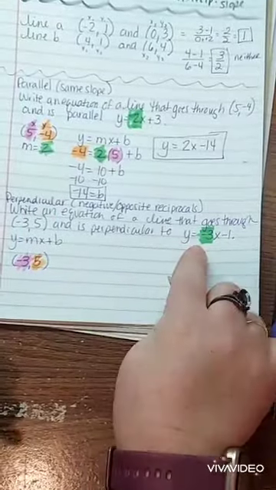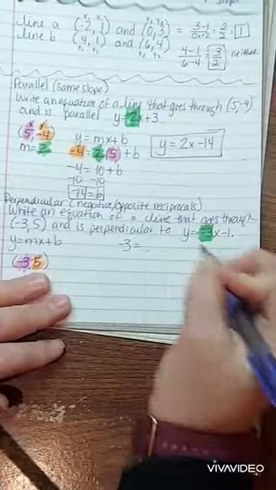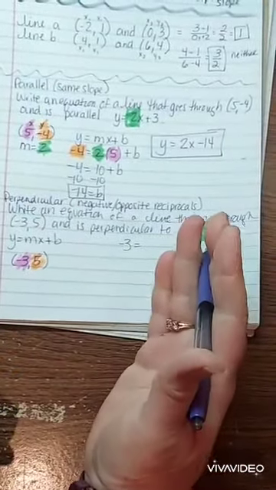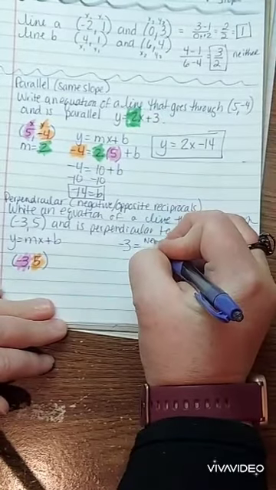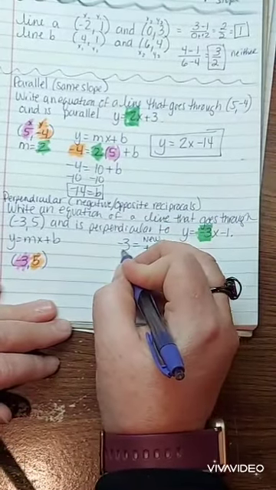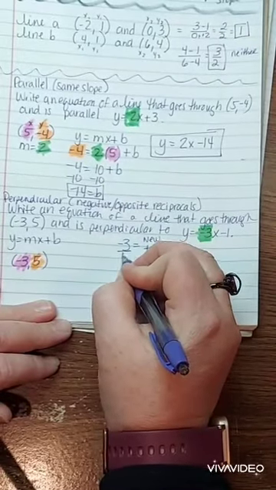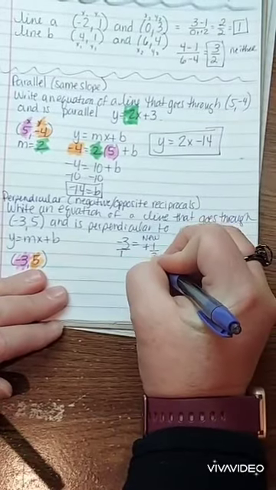Okay, here's the problem. If I want it to be perpendicular, I need it to be the opposite. So I need it not to be negative. I need the new slope to be positive, and I need it to be the reciprocal. Well, any whole number is over 1, right? So flip this, and it becomes 1/3.